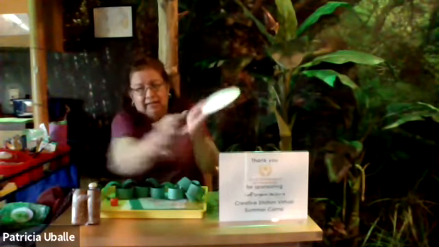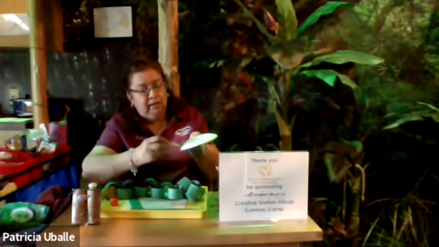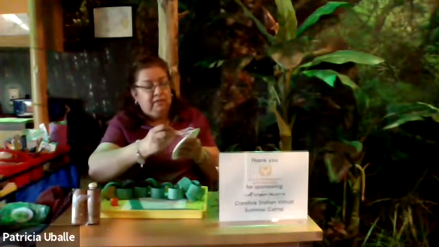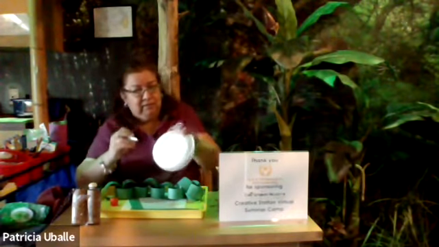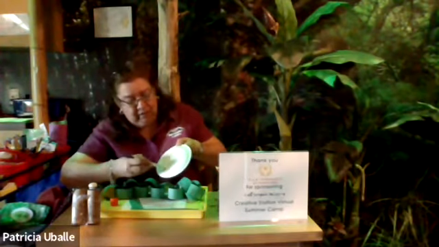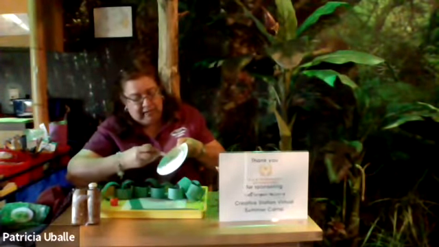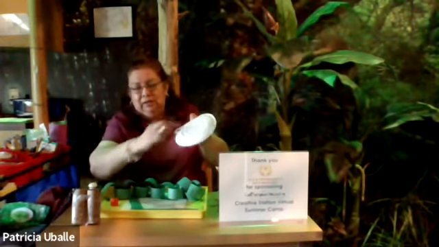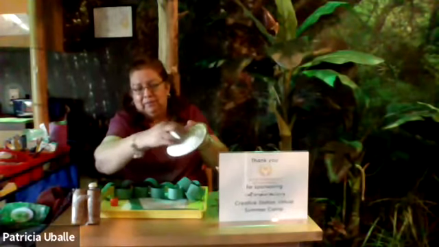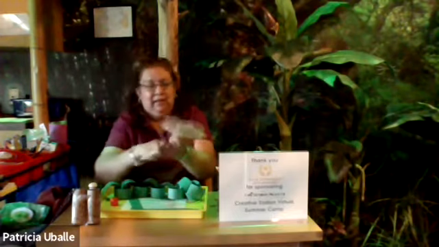Okay. So now I'm going to start at the edge right here, and I'm going to go all the way around. I'm going to make a spiral around the paper plate. So see what I'm doing here? Coming around and around, and I'm going to kind of stop. So that's going to be the head of my snake. So I went around and around, going inside, and I stopped there so I can make the head of my snake.